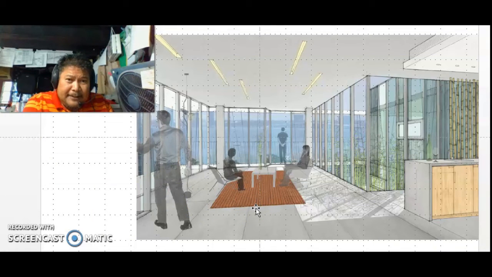There's another one here. Okay. By LTL, Lewis.Tsurumaki Lewis. A use of figures there gives a scale to the space. Simple drawing of the ceiling and the floor. Not too bold of a color, selective color.